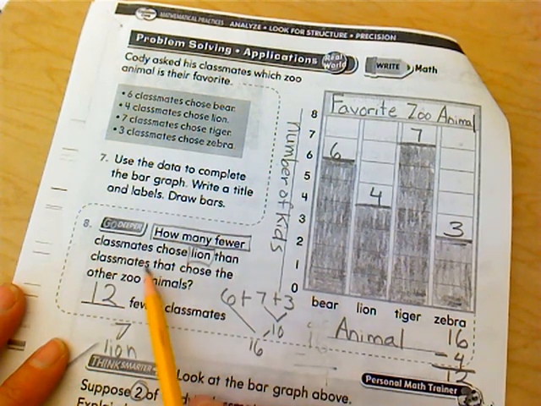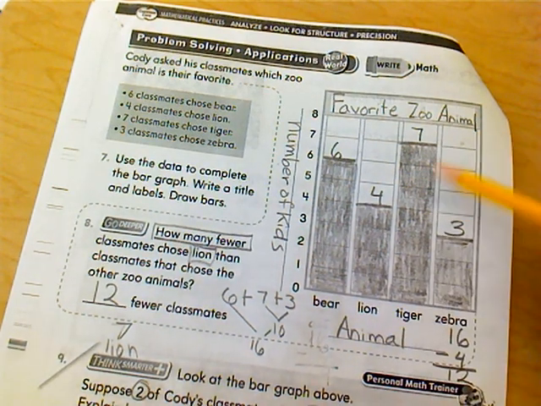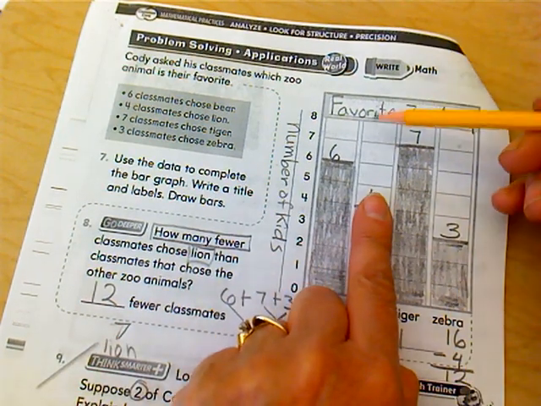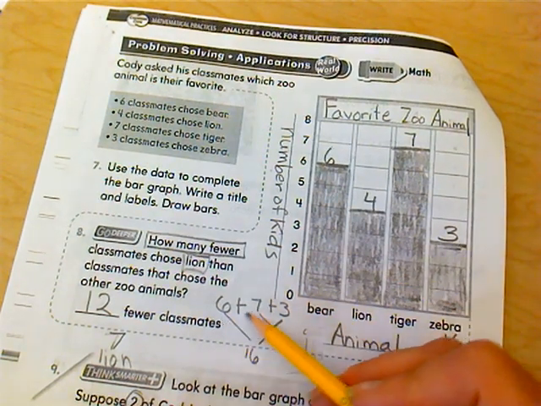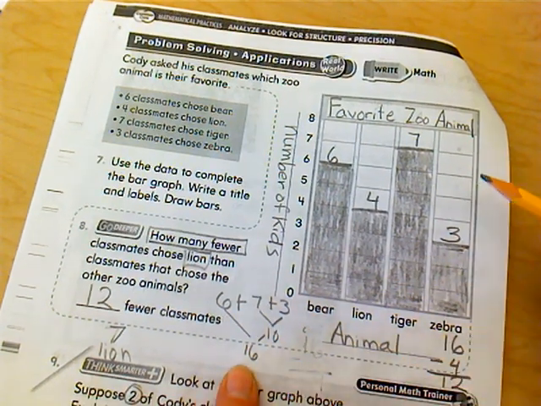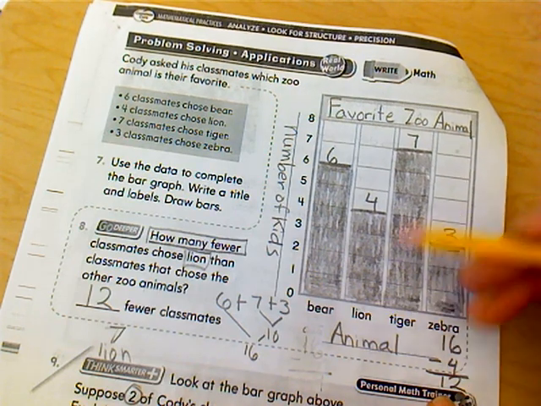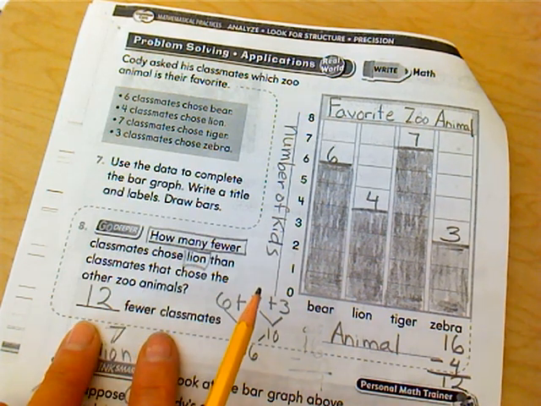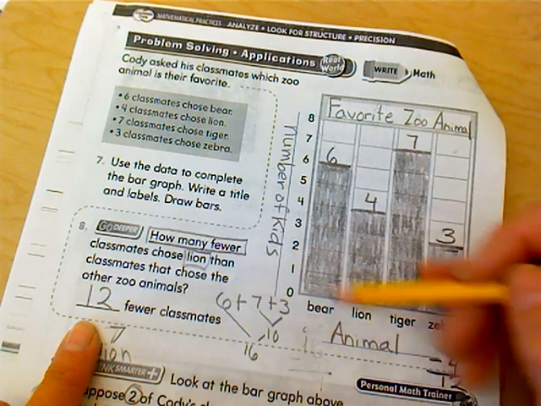How many fewer classmates chose a lion than chose the other zoo animals? So I've got to figure out all of the other zoo animals minus the lion. So here's my lion with 4. So I'm going to have to add 6, 7, and 3, which I did. 6 plus 7 plus 3 gave me 16. 16, take away the number of people who liked the lion. 16 take away 4 was 12. Therefore, there were 4 fewer classmates who liked the lion when compared with the rest of the animals in the zoo.